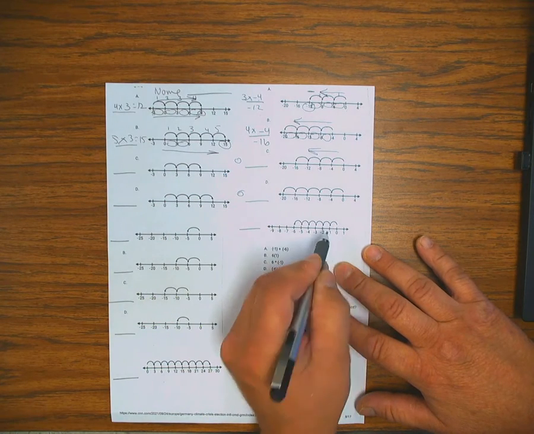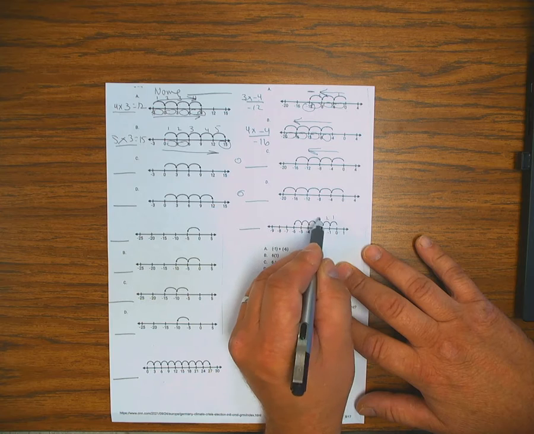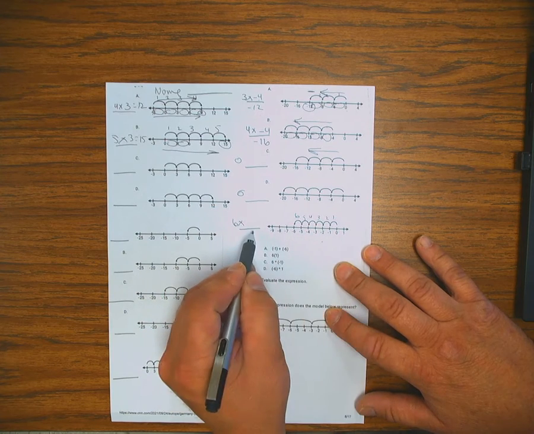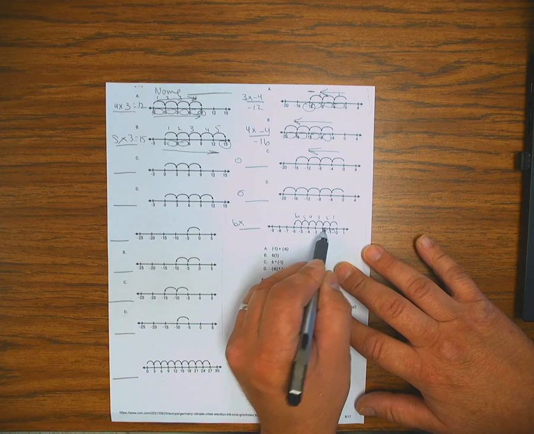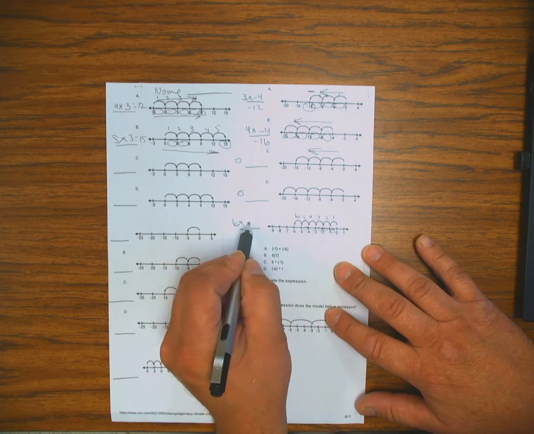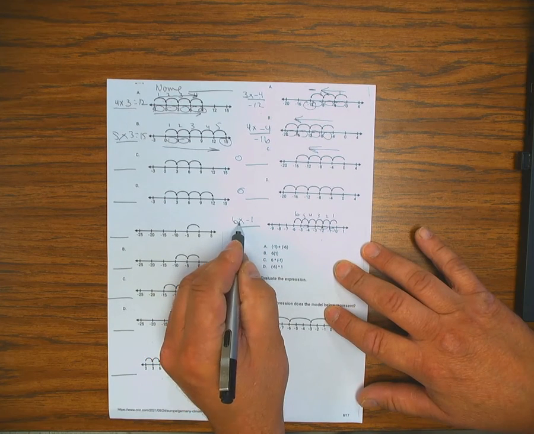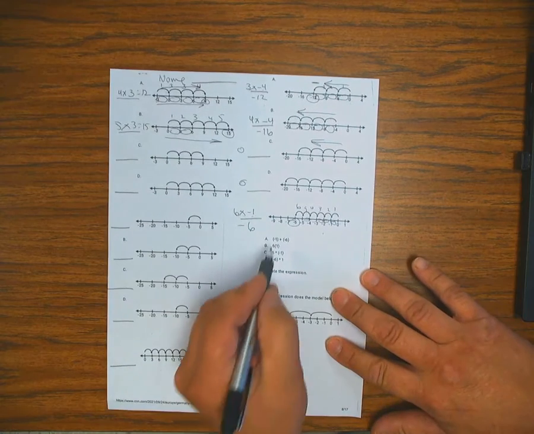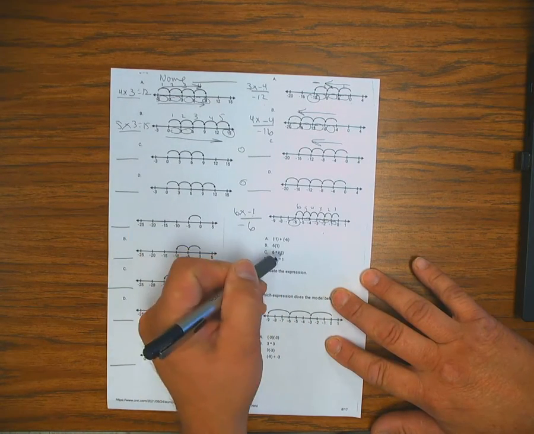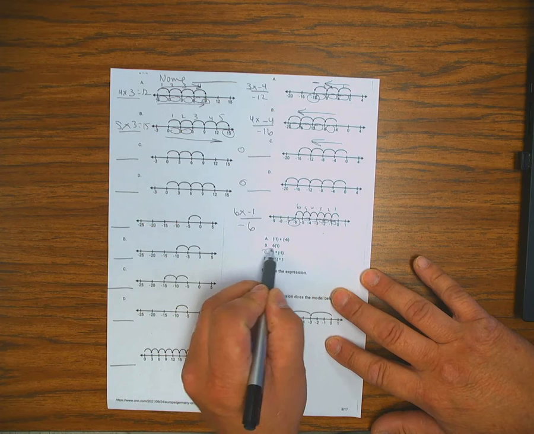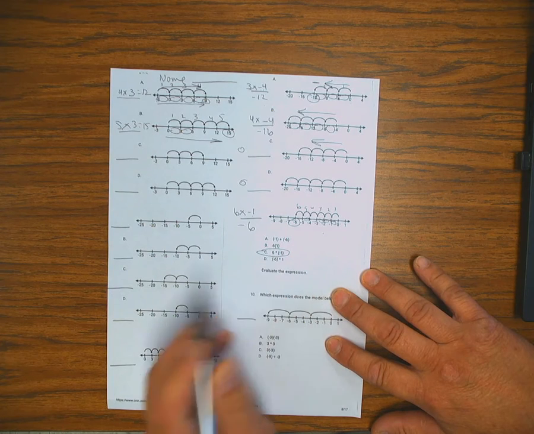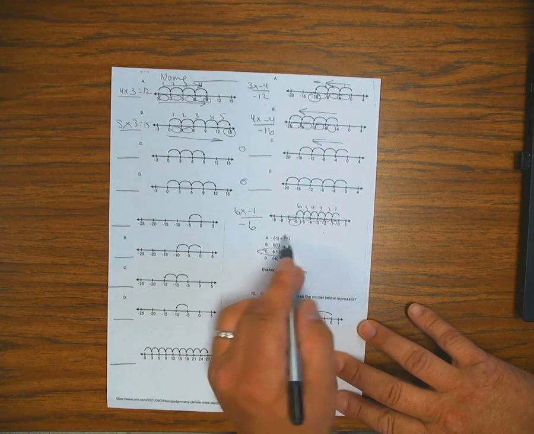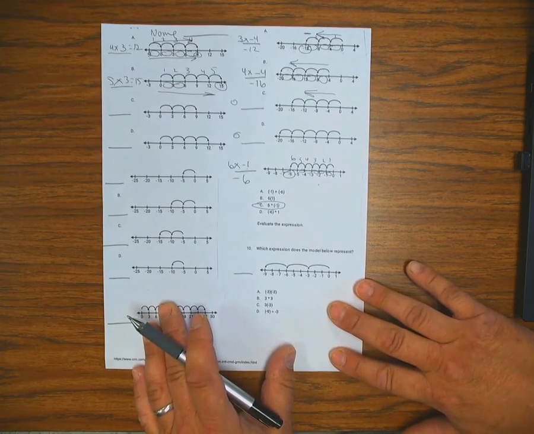And this one, okay, we've got 1, 2, 3, 4, 5, 6 spaces. They're going to the left, so these are a -1 times -1. A positive times a negative nets me a -6. So they actually, in this one, eventually they'll want you to pick out the actual solution. That would be 6. 6 times -1. 6 groups of -1. Okay.